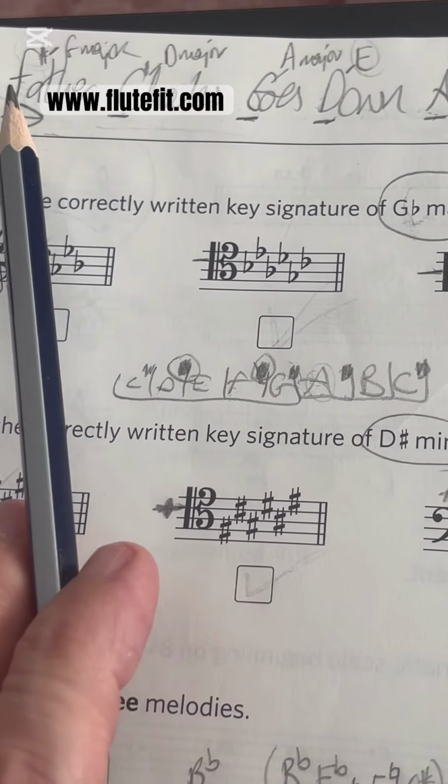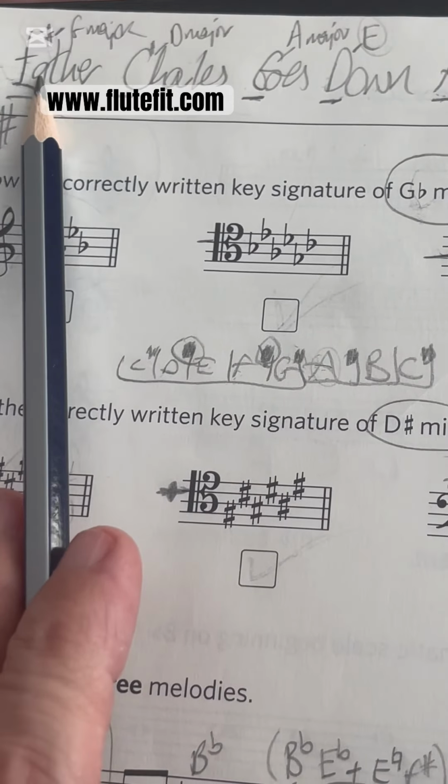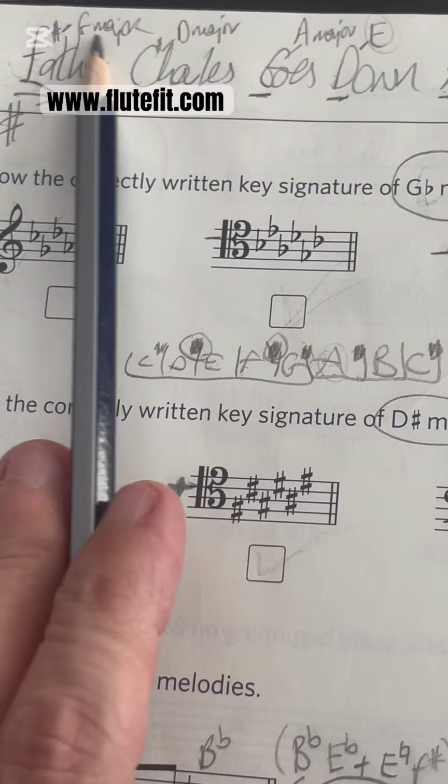So the sharps work slightly differently. From left to right we read the sentence. The first letter of every word reveals a sharp. When you go to that sharp and you go up one semitone, that is the name of the key that has that sharp. So F sharp is in the key of G major.